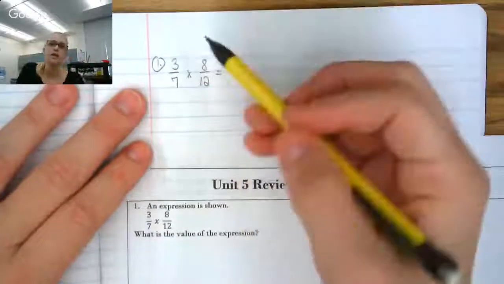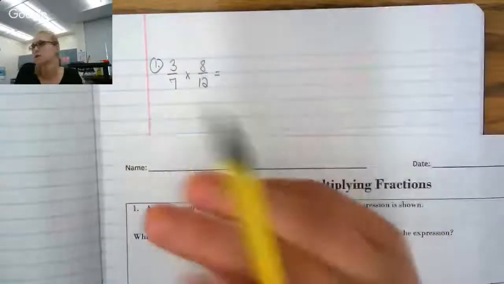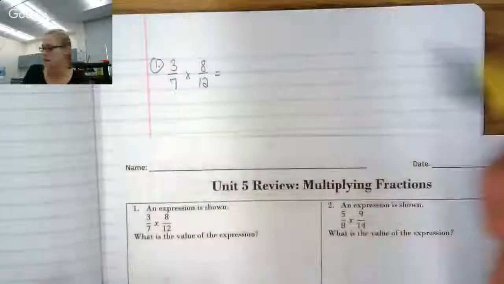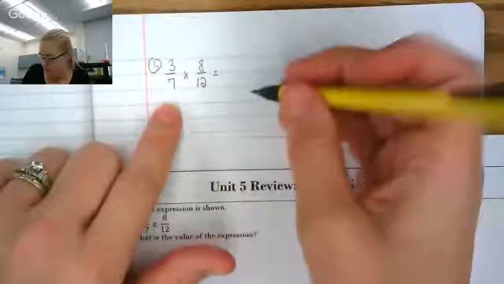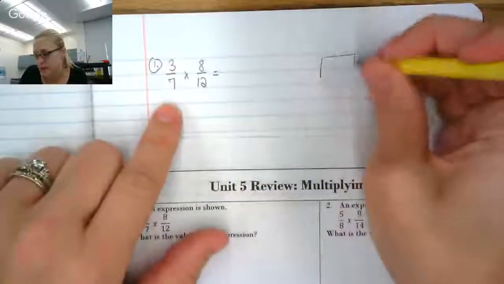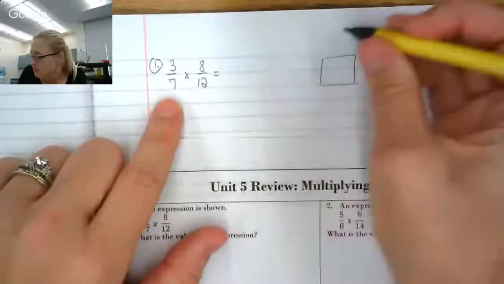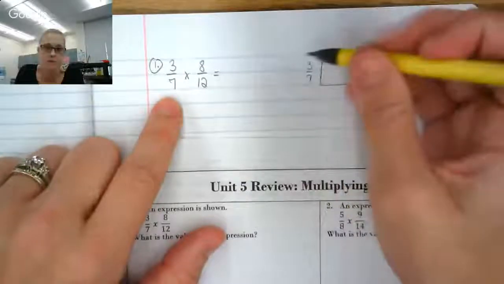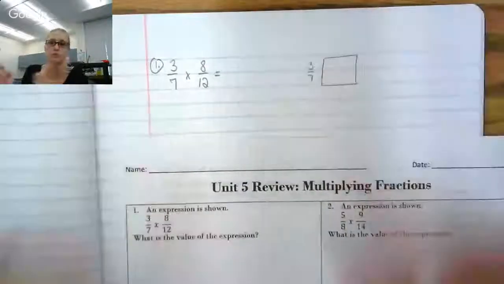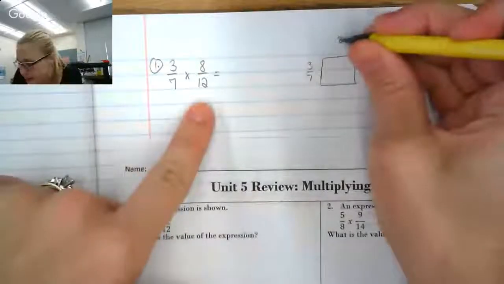So this truly is the most basic form of what you can do with fractions. It really is just multiplying fractions across. We talked about how you could draw an area model. So I'm just going to demonstrate that very quickly. I would draw my little rectangular area model. I would label one side as 3/7. Doesn't matter which side because we know that with multiplication we can multiply our factors in any order. And then I would label the other side 8/12.